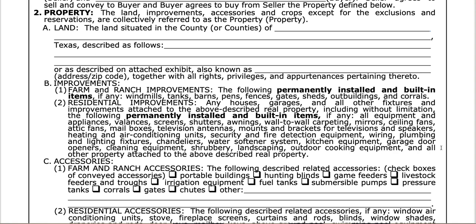limitation the following permanently installed and built-in items, if any: all equipment and appliances, valances, screens, shutters, awnings, wall-to-wall carpeting, mirrors, ceiling fans, attic fans, mailboxes, television antennas, mounts and brackets for televisions and speakers, heating and air conditioning units, security and fire detection equipment, wiring, plumbing and lighting fixtures, chandeliers, water softener system, kitchen equipment, garage door openers, cleaning equipment, shrubbery, landscaping, outdoor cooking equipment, all other property attached to the above described real property.